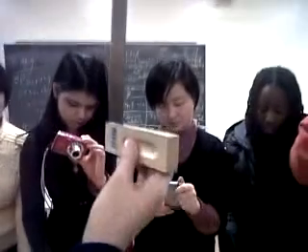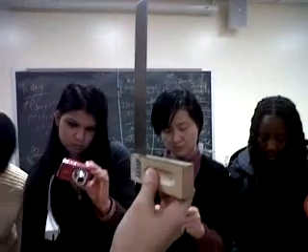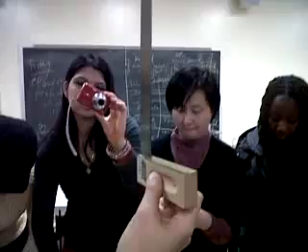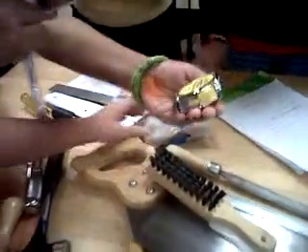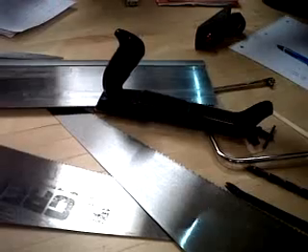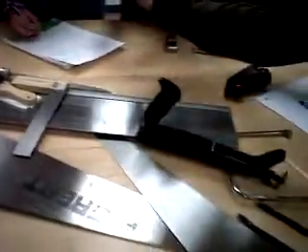We have the square, try square, T-R-Y-S-Q-U-A-R-E. And over by Rodelind's fingers there is a tape measure, which is used to measure wood. Tape measure. And this one, sander. There are sanding block and sandpaper. That's a countersink punch or a nail set.